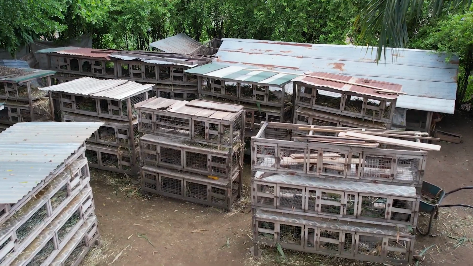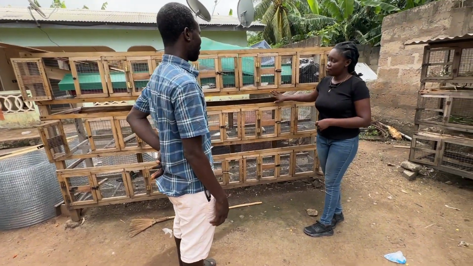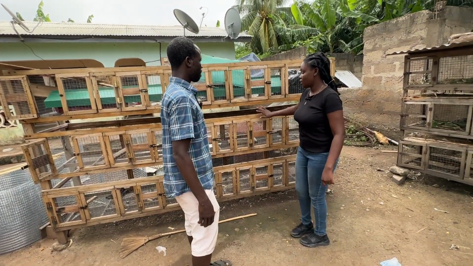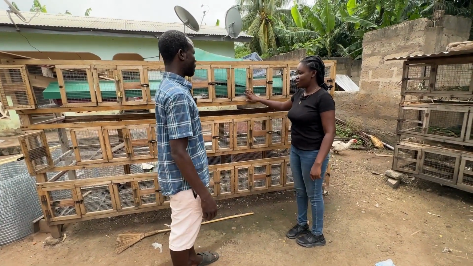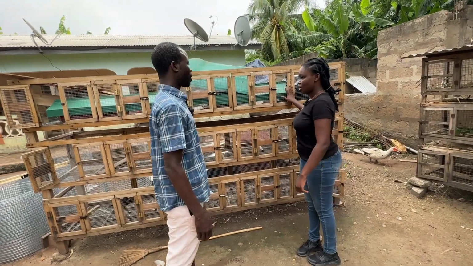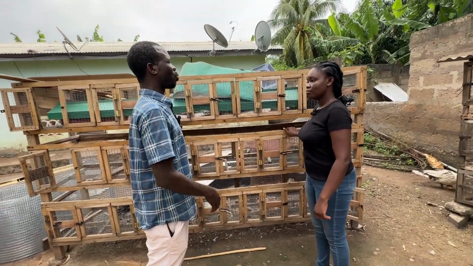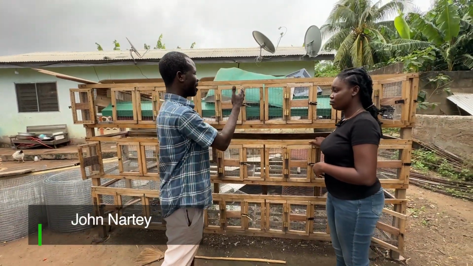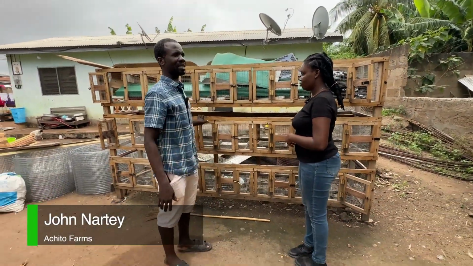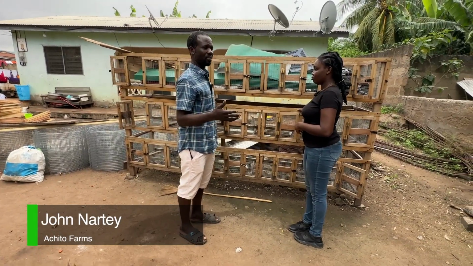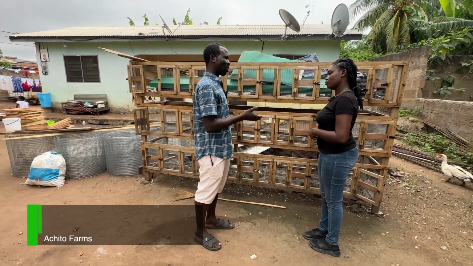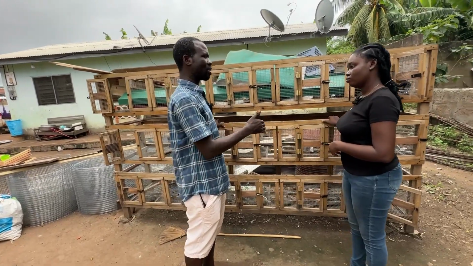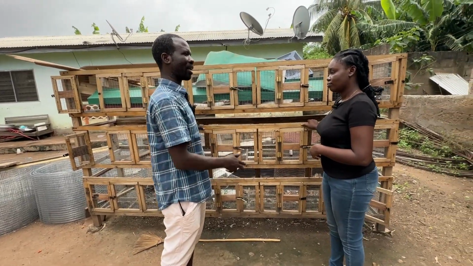Aside from this format where it's in layers, are there other ones where there are no layers, maybe just one? Oh well, I think having it all in one like that is not the best. You need to get them in separate forms, so that in case they give birth, or they are growing and they want to fight, you can get a space to house them one after the other.